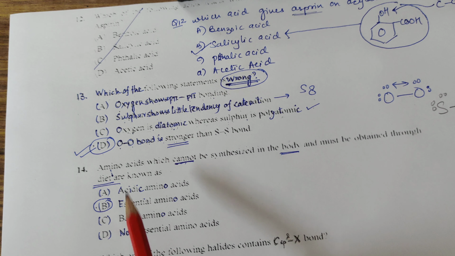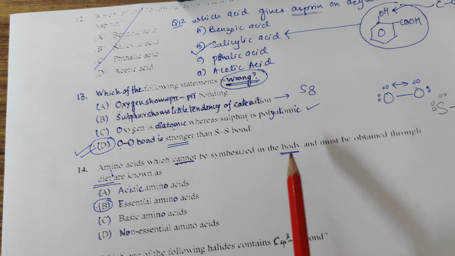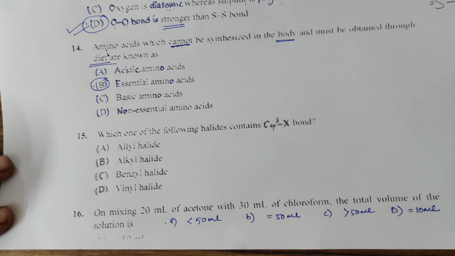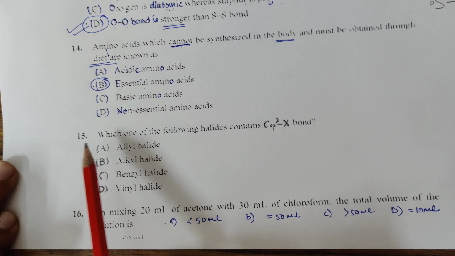Question number 14. Amino acids which cannot be synthesized in our body and must be obtained through diet are called the essential amino acids. Fine. So the answer is B part for question number 14. Now this video is only for section A of the questions. Moving ahead with question number 15.